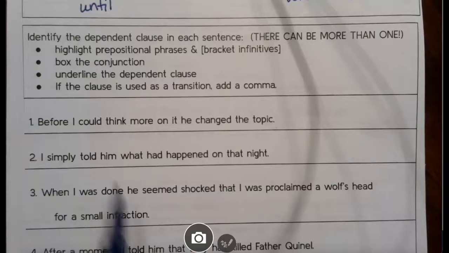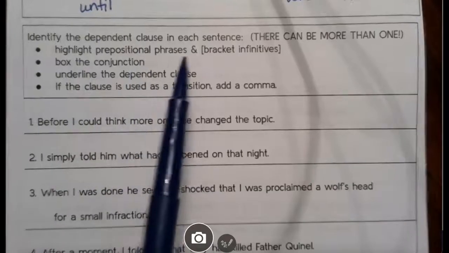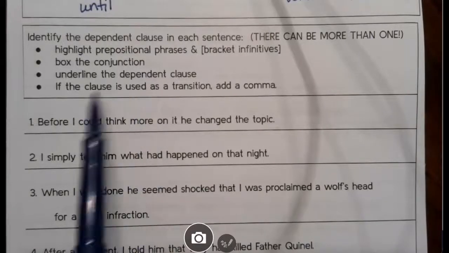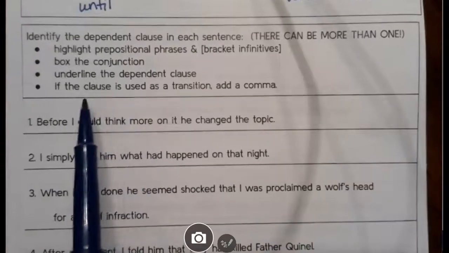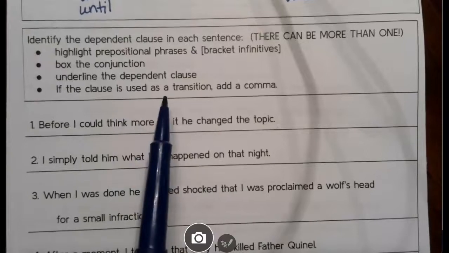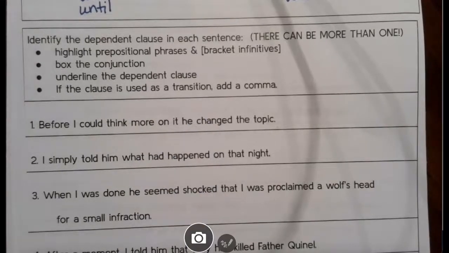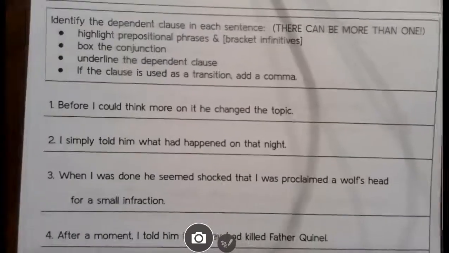So we're going to go through the same process: highlight the phrases, bracket the infinitives, box the conjunction, underline the dependent clause, and now we're going to add another step. If the clause is at the beginning and it's used as a transition, then we need to figure out where the comma is going to go. So this time, there's no hint for you.